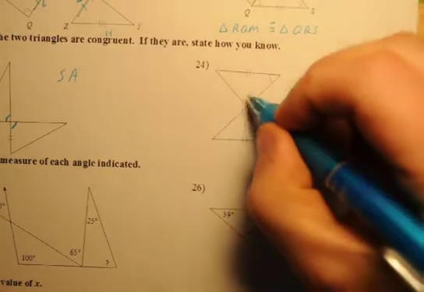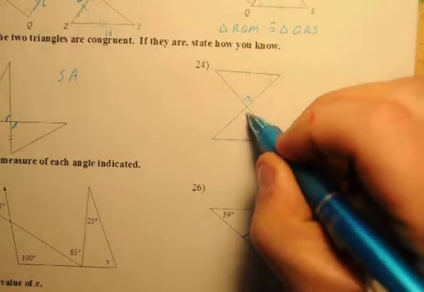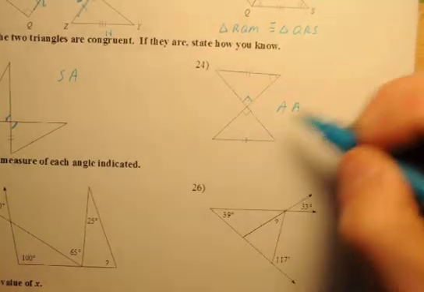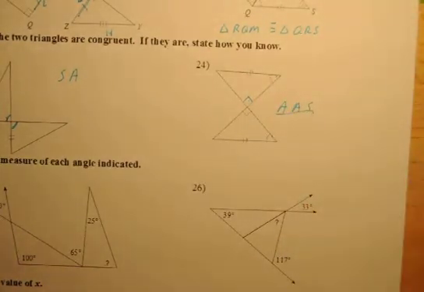Over here, we've got vertical angles, so we've got a set of angles, we got another set of angles, and we got a set of sides. Now that is enough information by angle, angle, side.